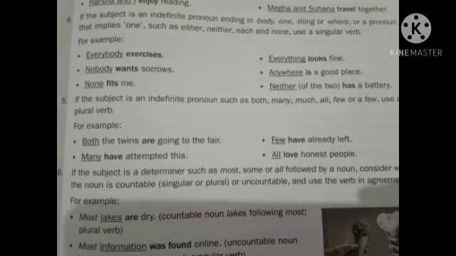Just see the examples. Everybody exercises, nobody wants sorrows, none fits me, everything looks fine, anywhere is a good place, neither has a battery.